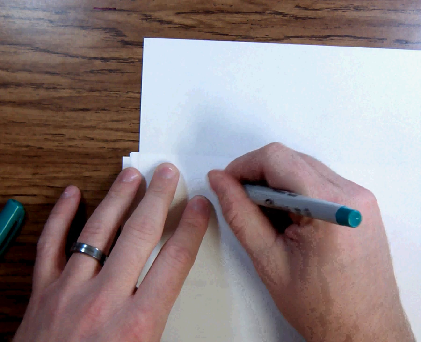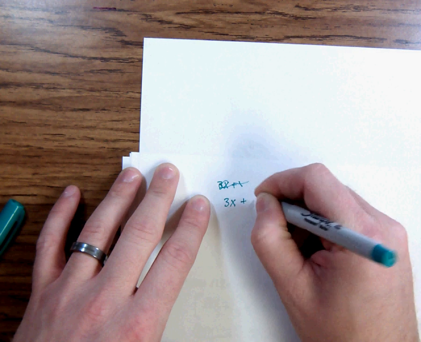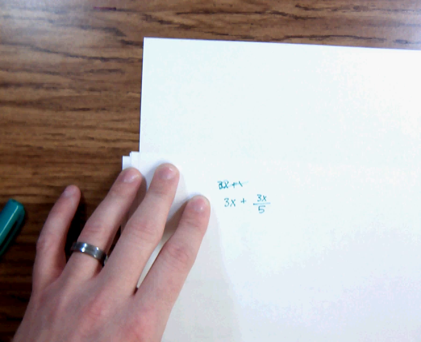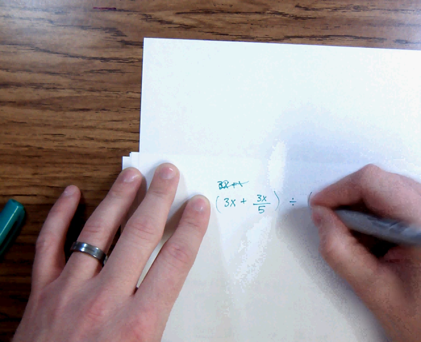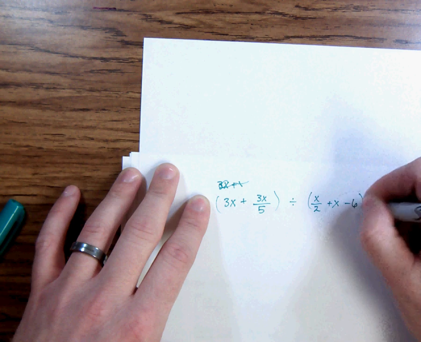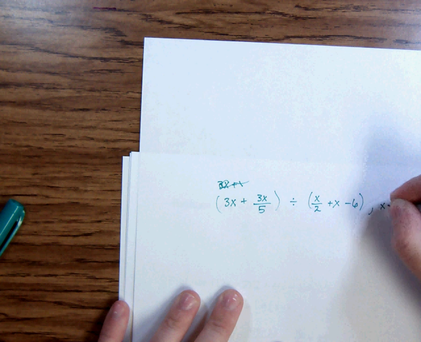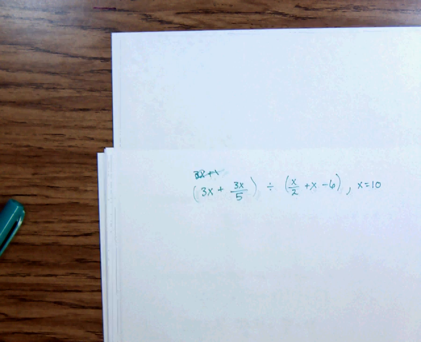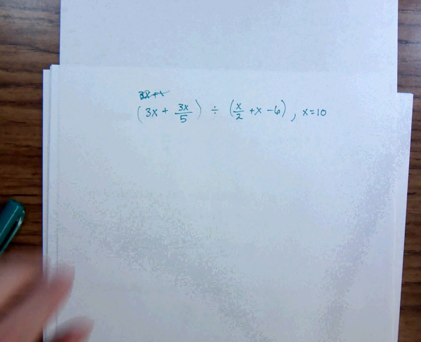So we have the quotient of 3x plus 3x over 5. That's one term. And so we're dividing x over 2 plus x minus 6. Alright, and we're doing this when x is equal to 10. So there's a lot to do here. But if we take our time, we can do it well and we can do it right, and we don't have to stress out about it.